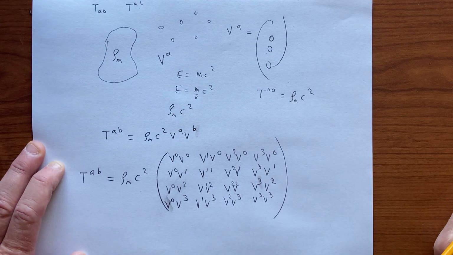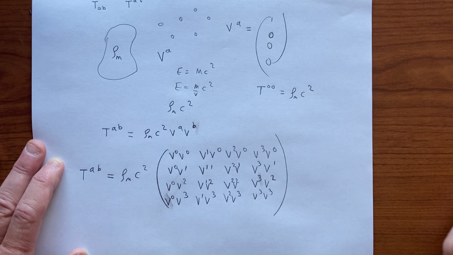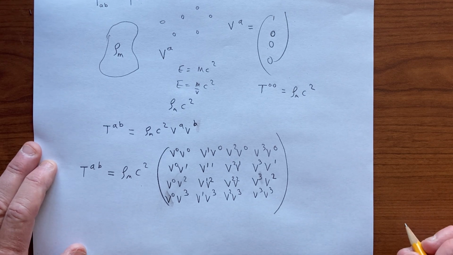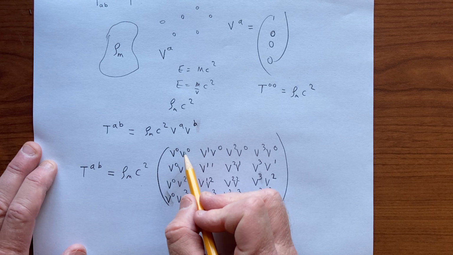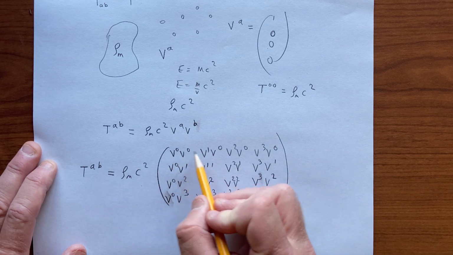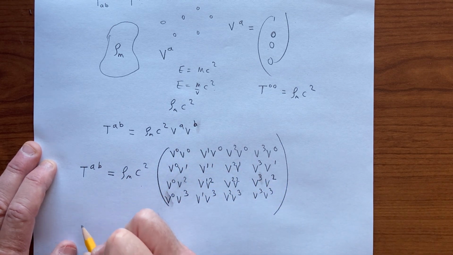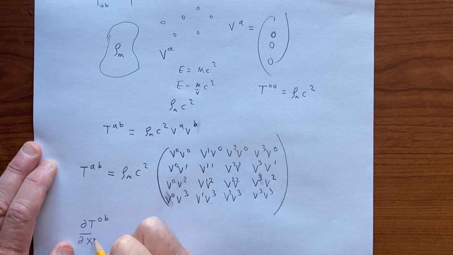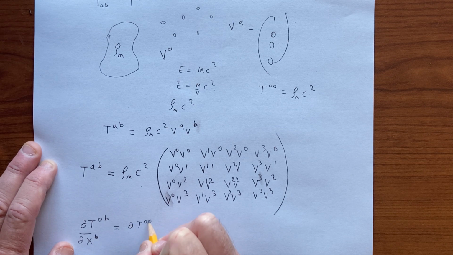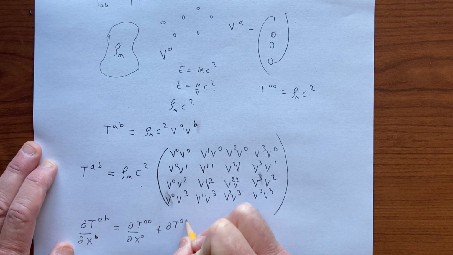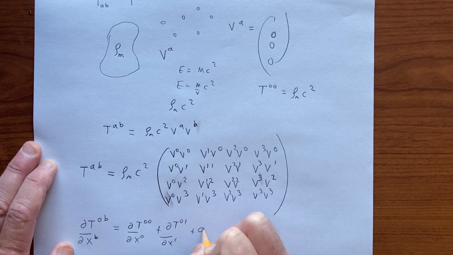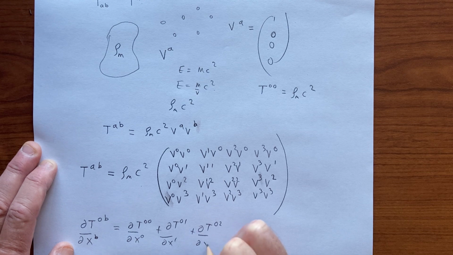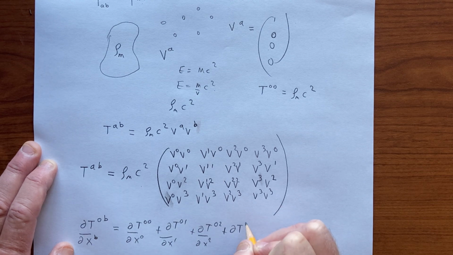So that looks like the kind of object that we're looking for, and we can check that the conservation laws are going to be these rows. So the derivative ∂_B T^{0B} with respect to x^B is equal to ∂T^00 with respect to x^0 plus ∂T^01 with respect to x^1 plus ∂T^02 with respect to x^2, and so on.